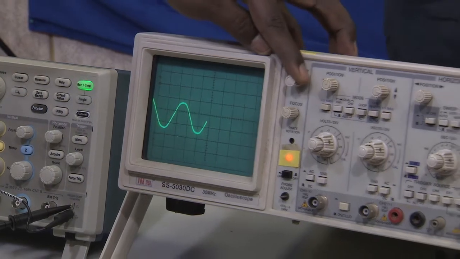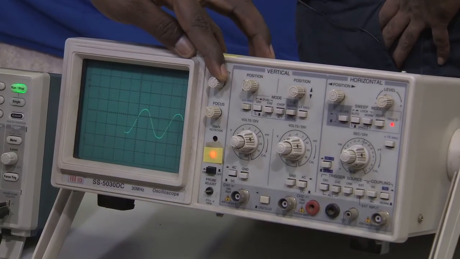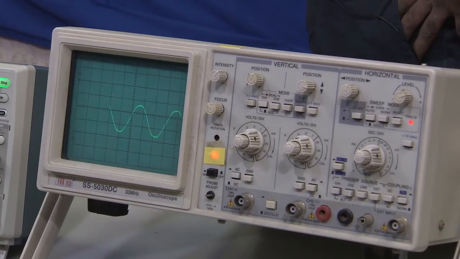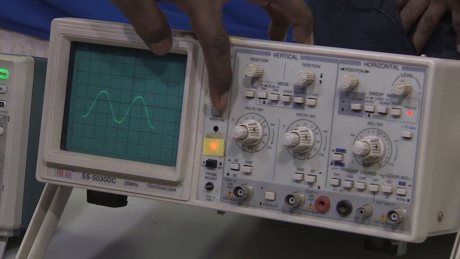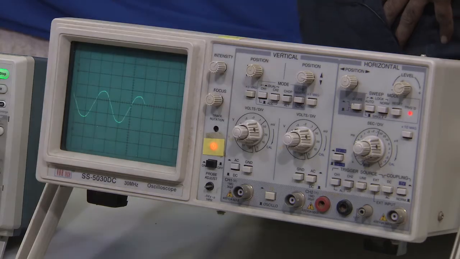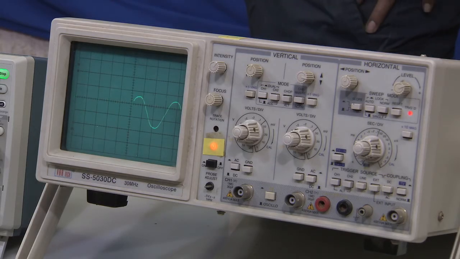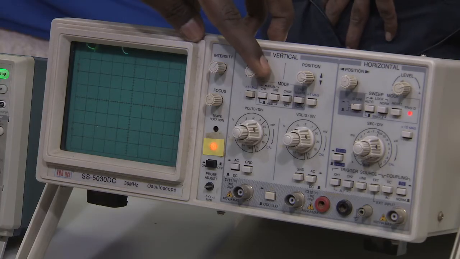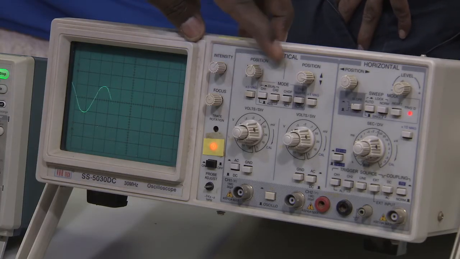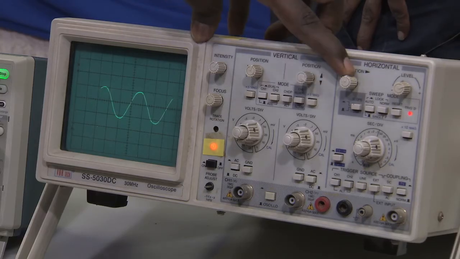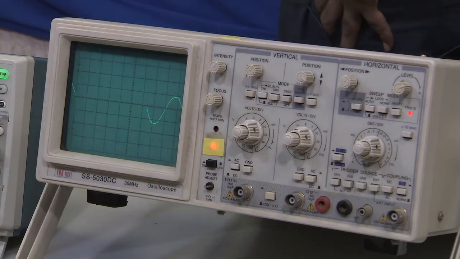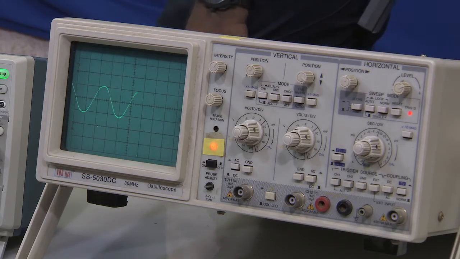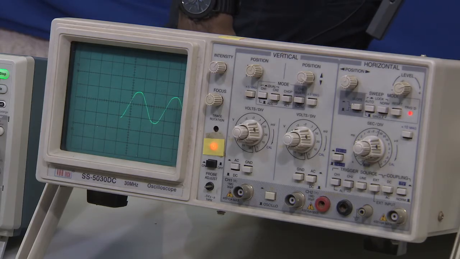You see, by changing the intensity you will be able to see the change in intensity of the signal. If you change the focusing knob, you can focus the signal. Now it is not focused, you have to focus a certain point, so focus is there, okay. Then we have the position, vertical and horizontal. With the vertical position you can move the signal vertically, and with the horizontal one you can move the signal along the horizontal x axis. You have two vertical positions: the first is for channel 1, the second for channel 2.